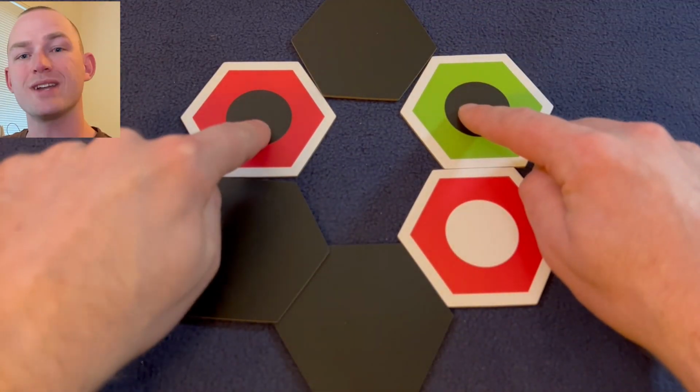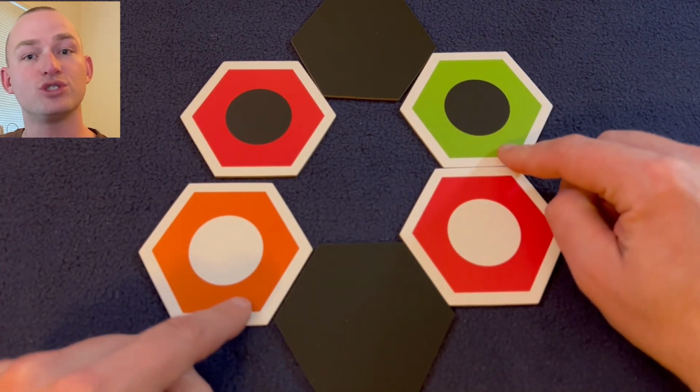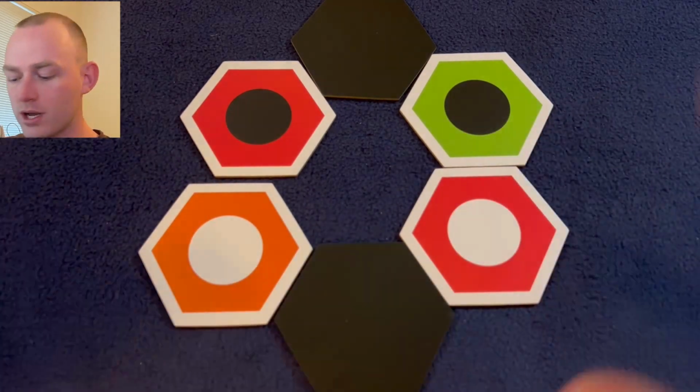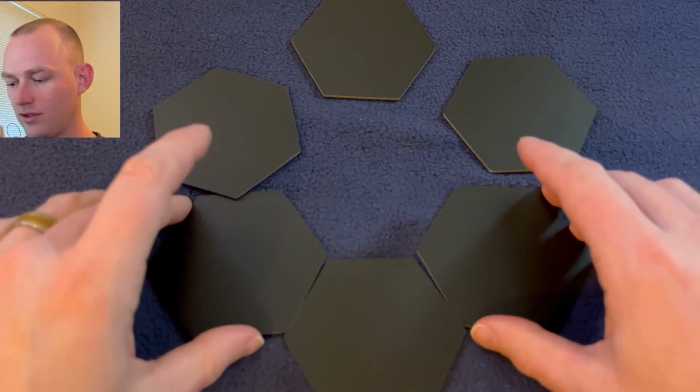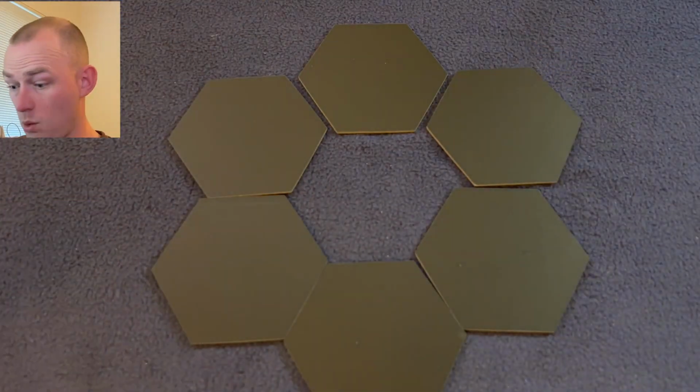Because that was the core, now we need to match the background color with the next one. So I flip this over. Since these backgrounds do not match, the quantum link is broken and we have to start all over. Everything is flipped over and we start again. This is where that memory game comes in. Now you got to remember which one's where.